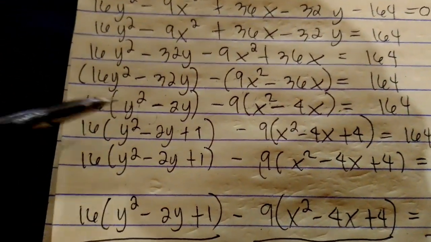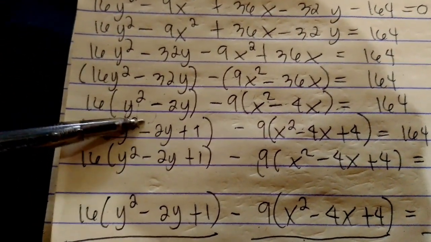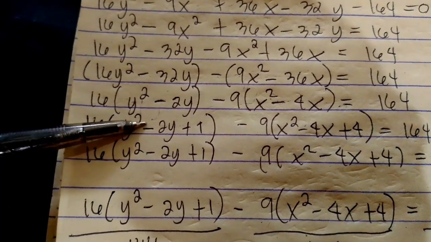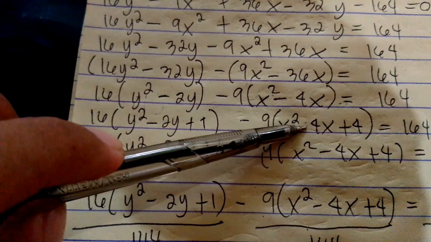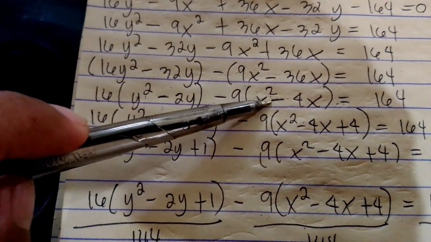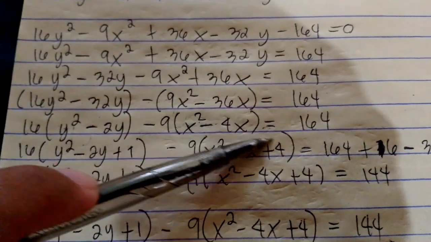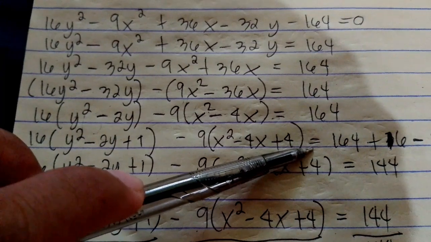As I have mentioned, this is the expanded form of this one, and also this one, and all of it is equal to 164.